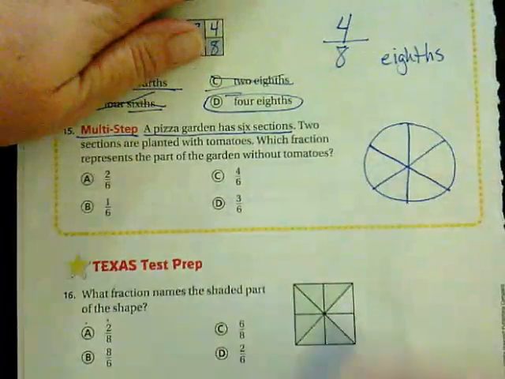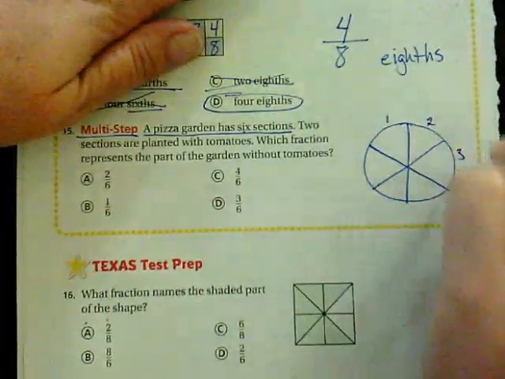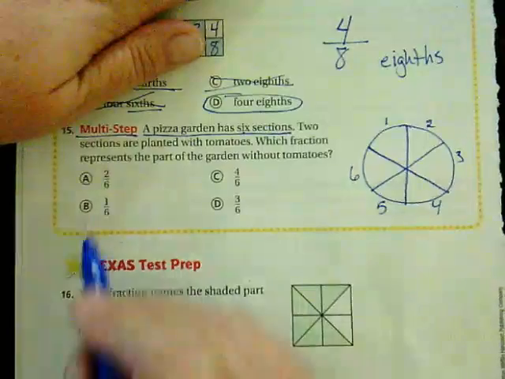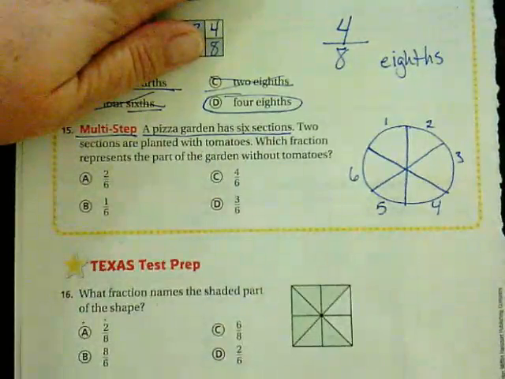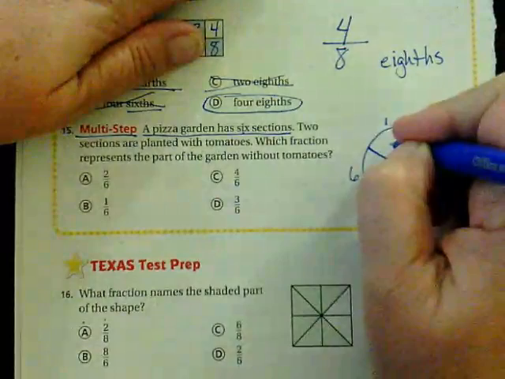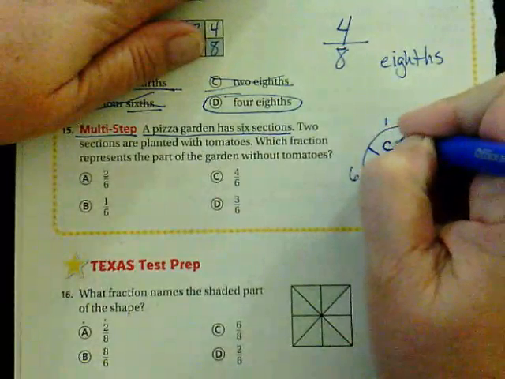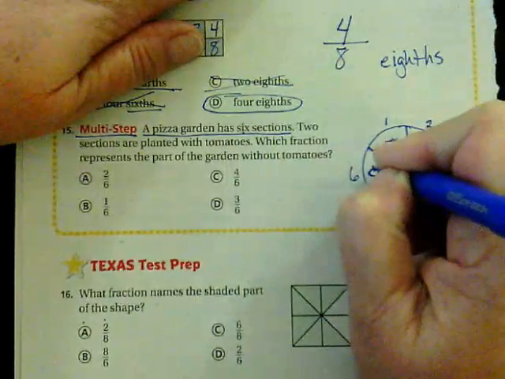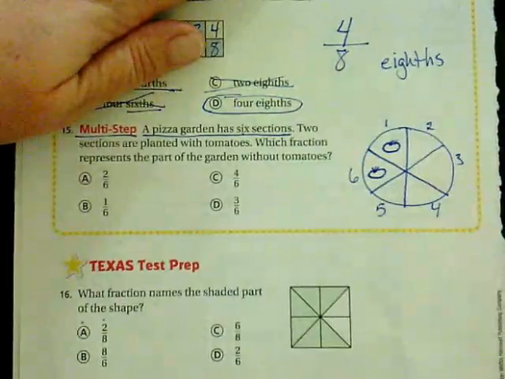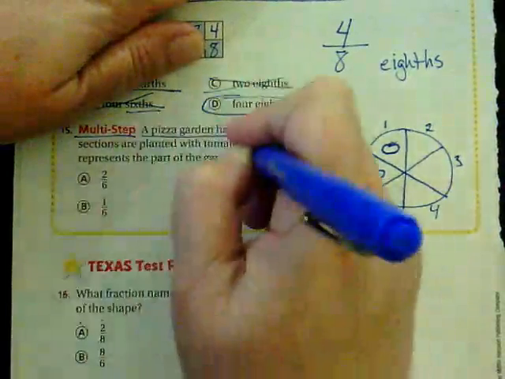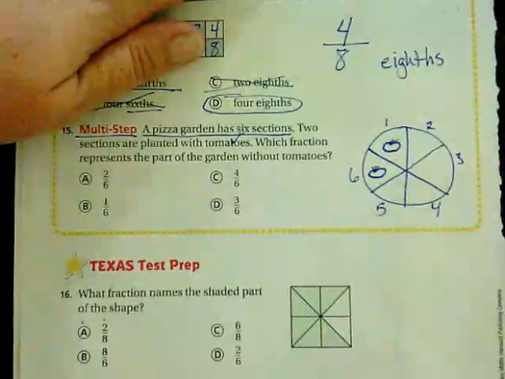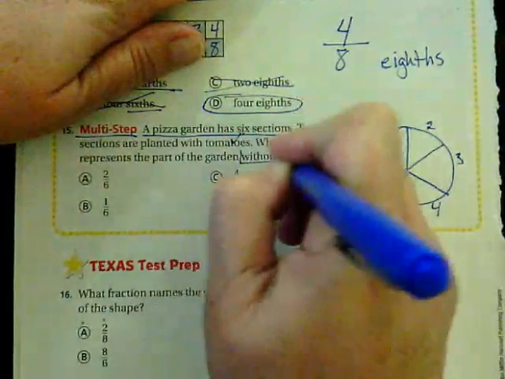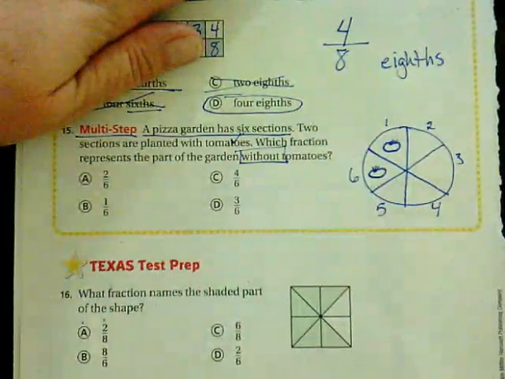All right, I have 6 sections. I have 1, 2, 3, 4, 5, 6. 2 sections are planted with tomatoes. All right, so a tomato kind of looks like this, and it has little sprout things. It's kind of like an oval. 2 sections planted with tomatoes. Got it? Which fraction represents the part of the garden without tomatoes?